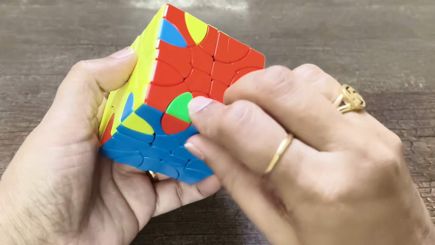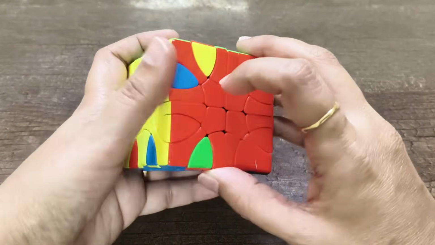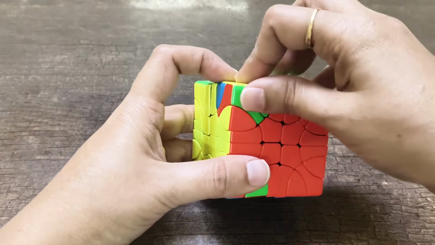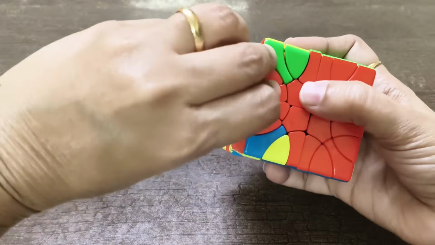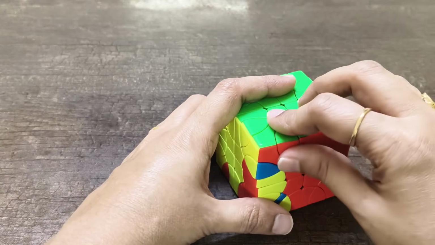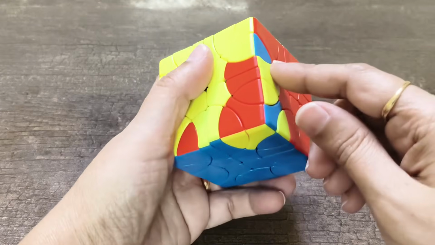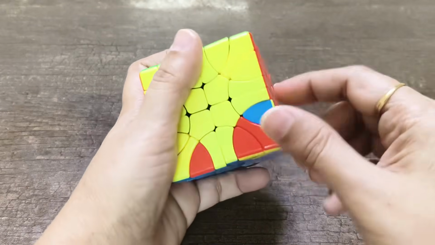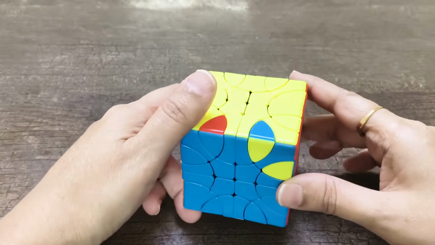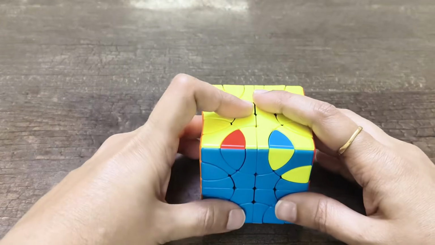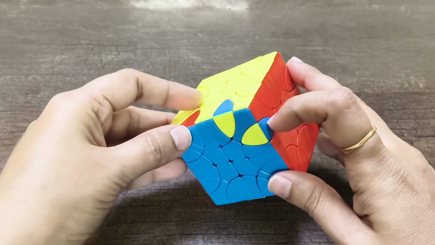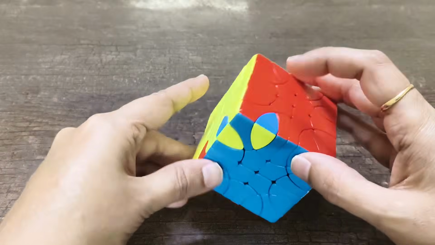Green, red, right? One second. Green, red, right? Yeah, we need green, red. So I'll bring this close by and I'll take this up. I'll rotate. I'll rotate. I'll rotate. Okay, now what do we need? Yellow, blue and red, blue.